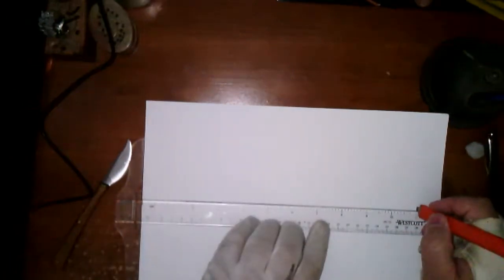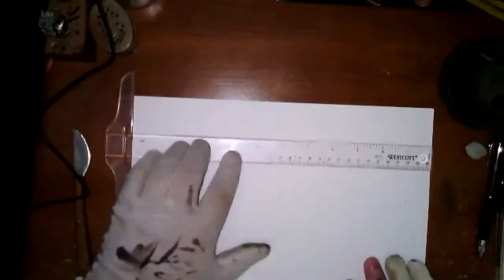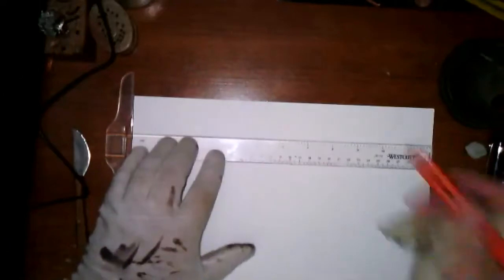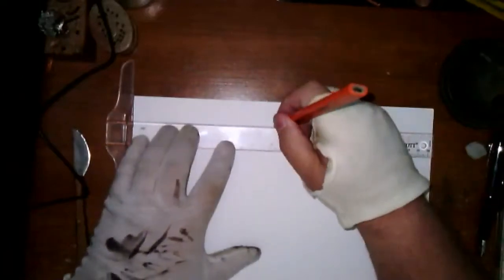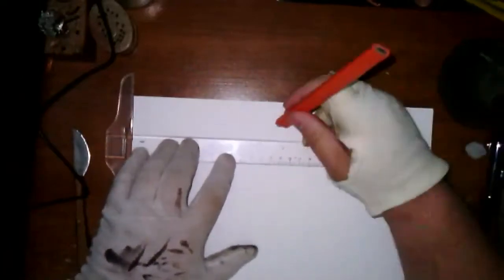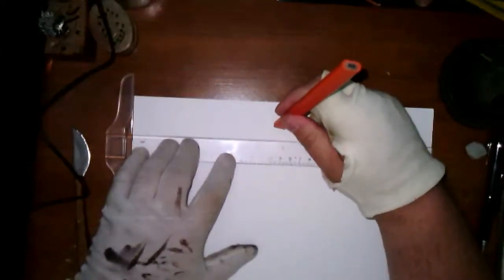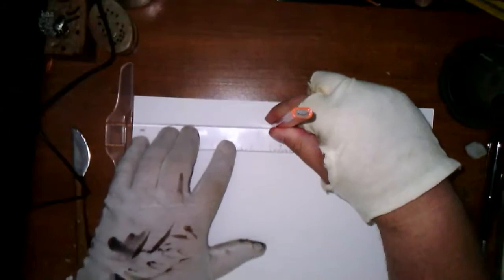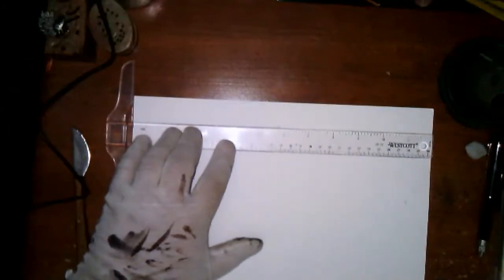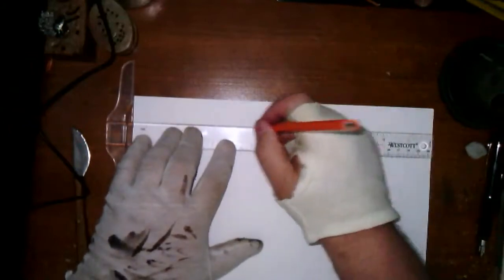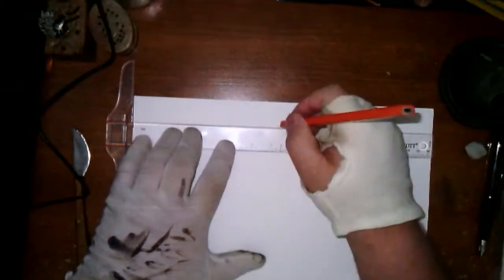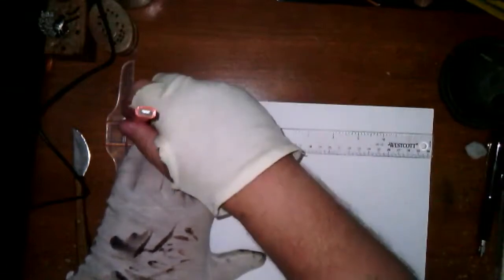Now, since I am here, I might as well draw this in. There are 2 ways you can go about drawing this in. You can move this here and then put your pencil down, or you can put your pencil down on the mark you made and then move the T-square to it. Now, when you draw your line, it's going to hide that mark a little bit better.